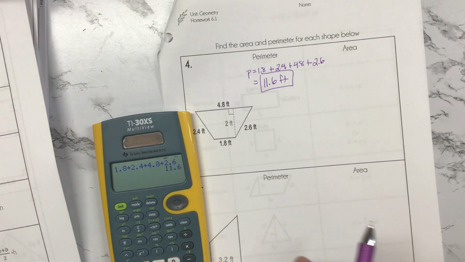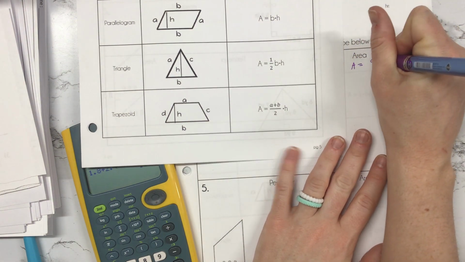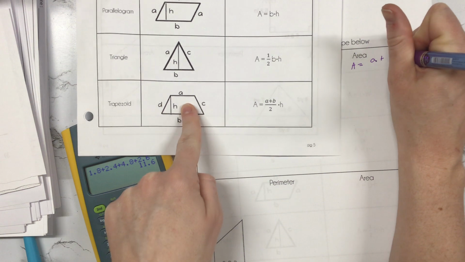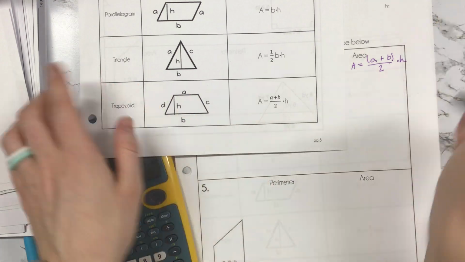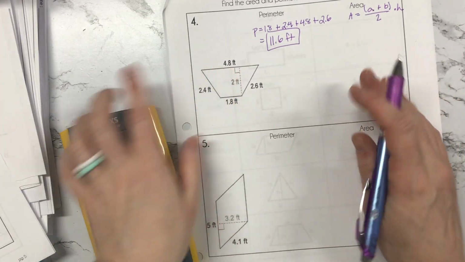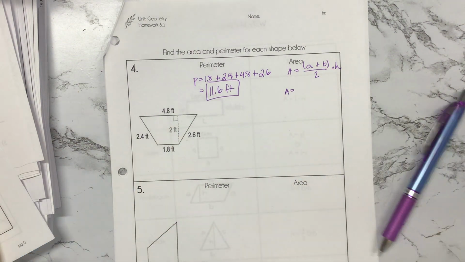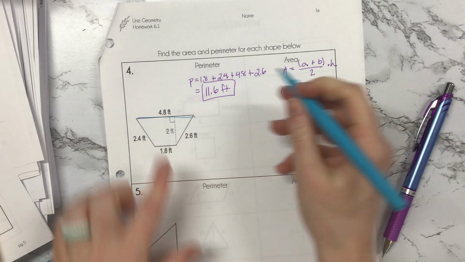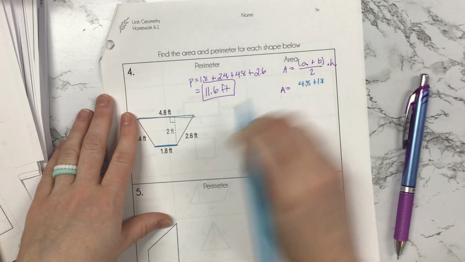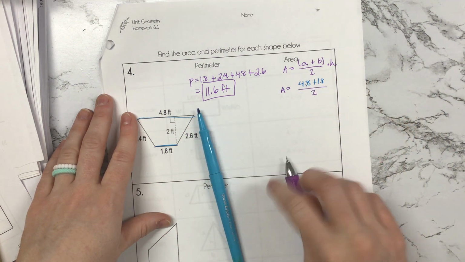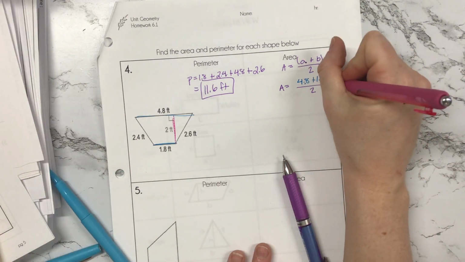Okay, so the area, going back to our formula, start by writing your formula: you have the top base A plus the bottom base B, divided by 2, then times the height. So we're going to take the top base A, so 4.8, plus the bottom base of 1.8, divided by 2, then times the height, which is the height inside of it, that straight line, so times 2.